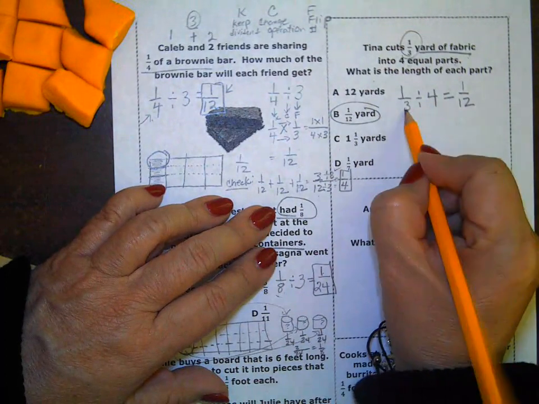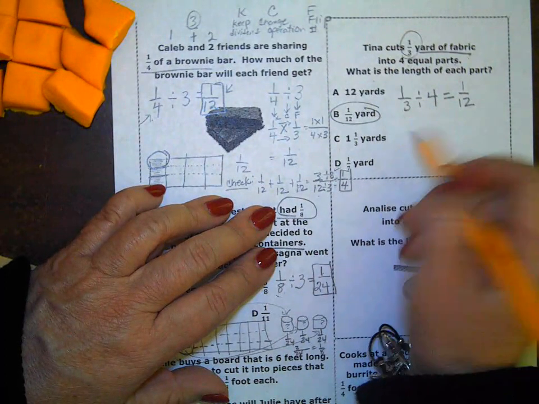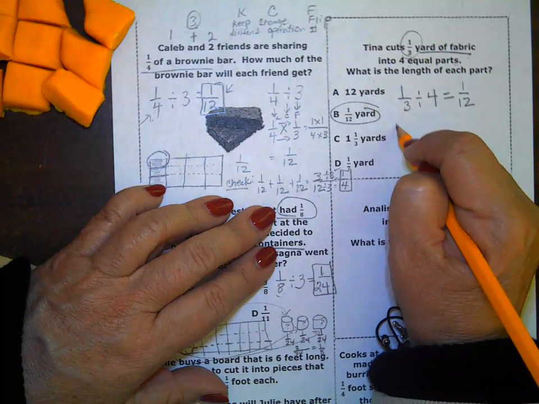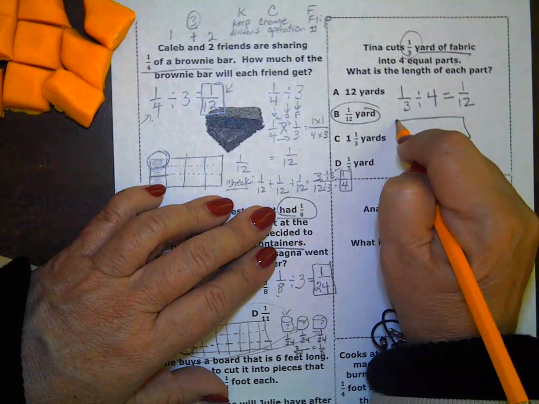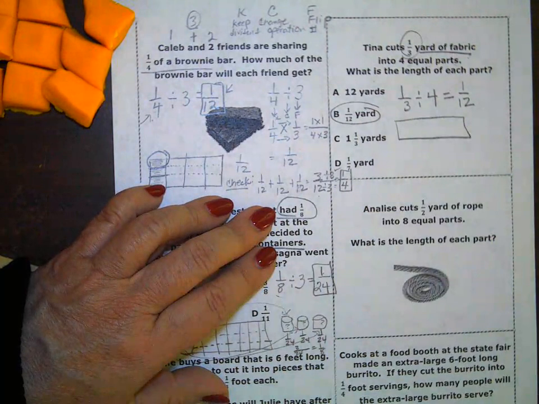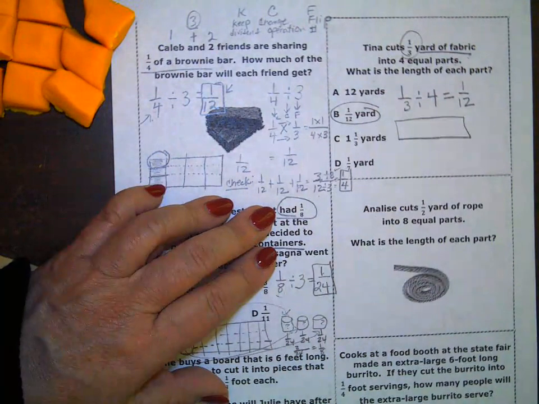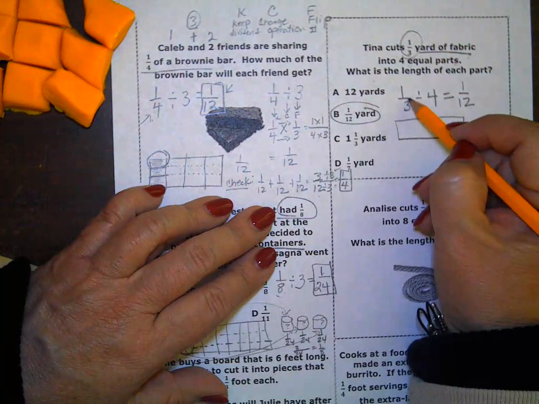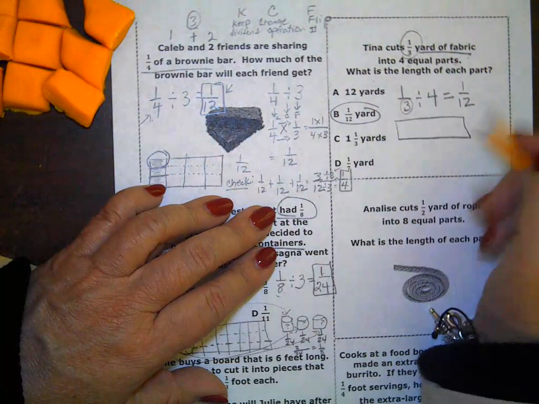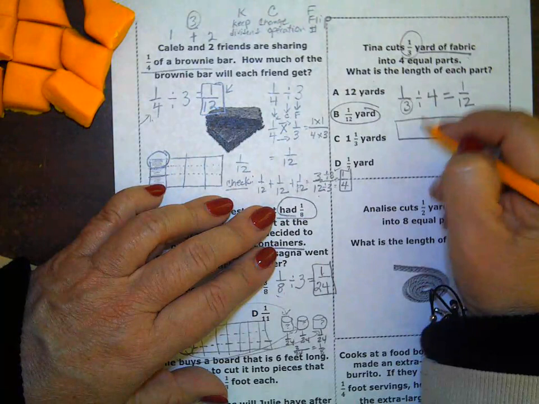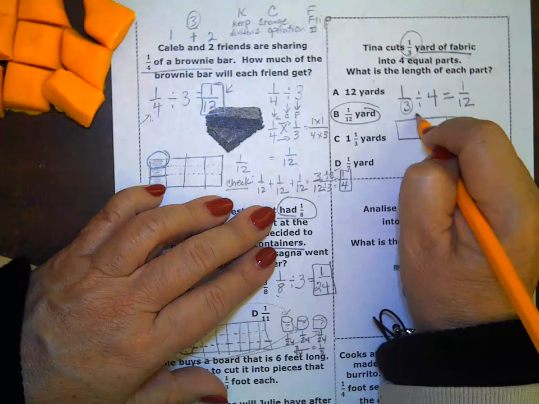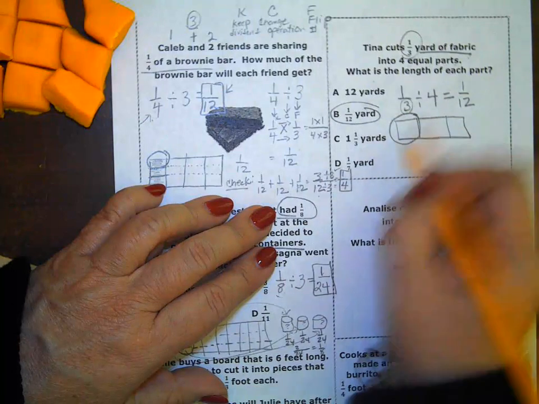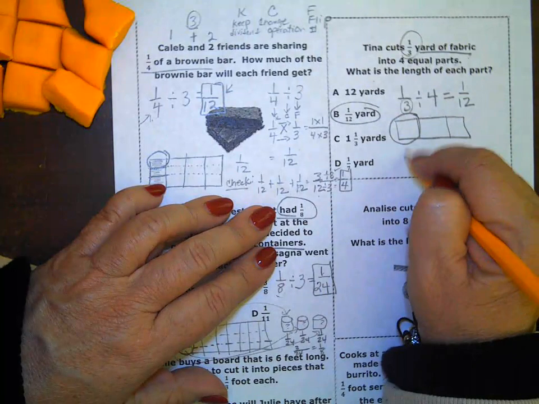Take that 1/3, cut that into pieces. If I wanted to show that, here's my fabric. So I'm going to show it as a 1 whole yard, right? My denominator tells me how many parts I'm going to have, and it's 3 parts. This is the one that I'm going to be using. So this is going to be the 1/3.